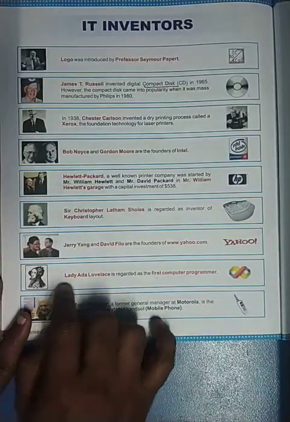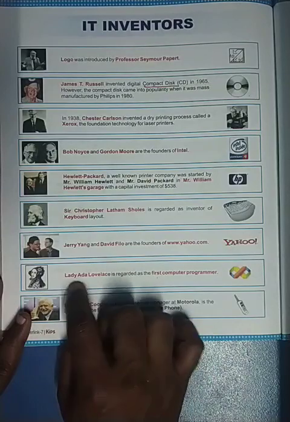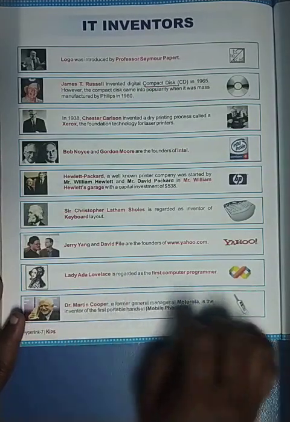Next, who was the first computer programmer? Lady Ada Lovelace. Lady Ada Lovelace.